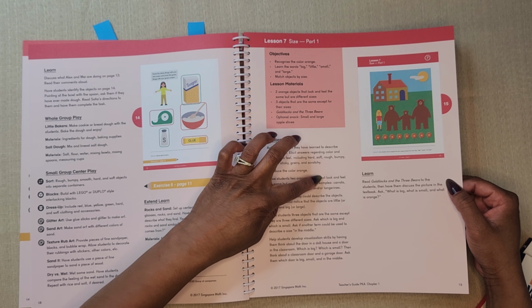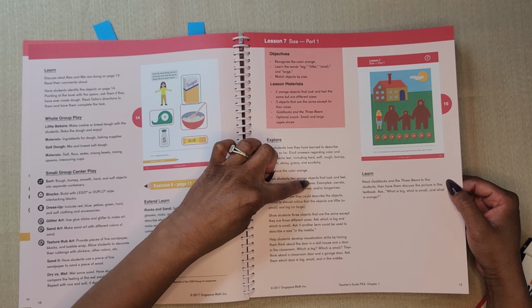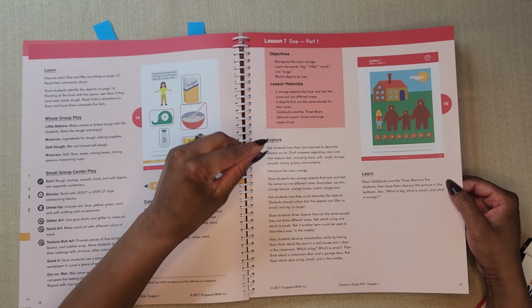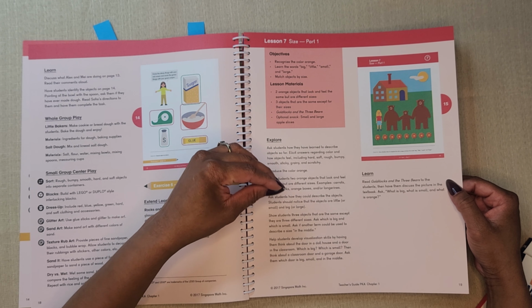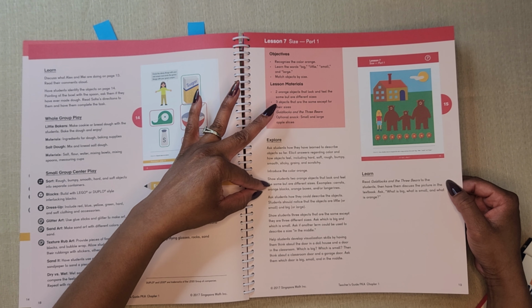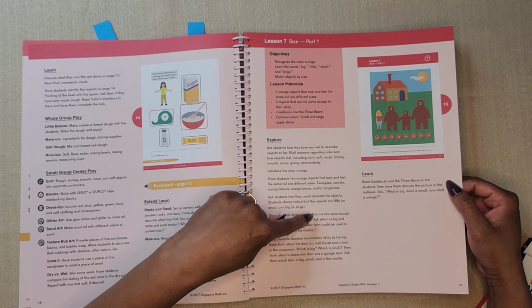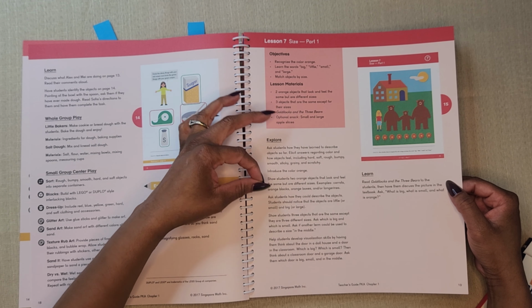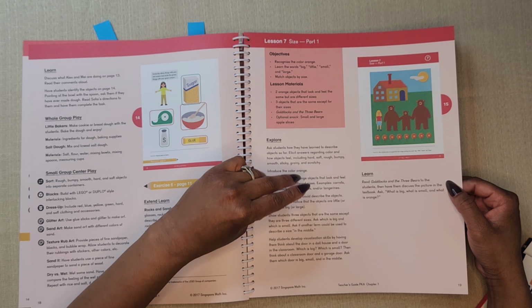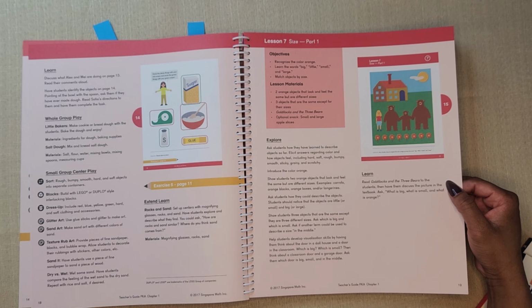Show students 2 orange objects that look and feel the same but are different sizes. Examples: carrots, orange blocks, orange boxes, and tangerines. And then you'll show students 3 objects that are the same except they are 3 different sizes. Ask which is big and which is small.